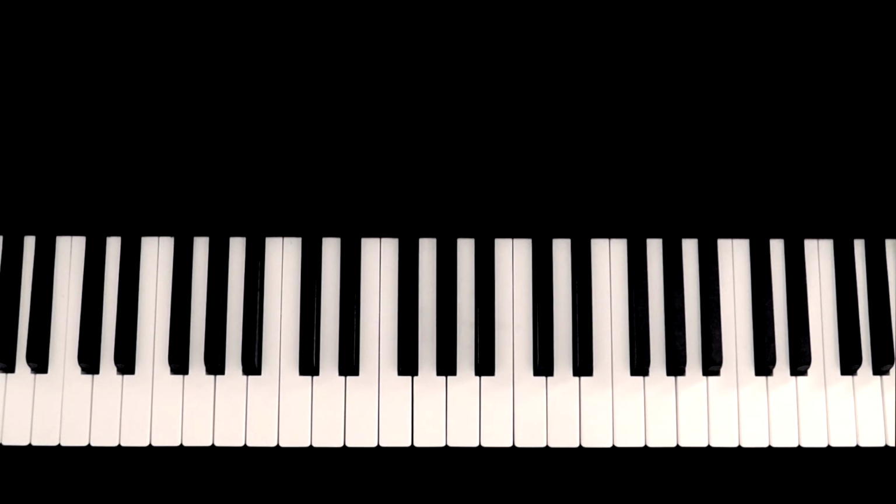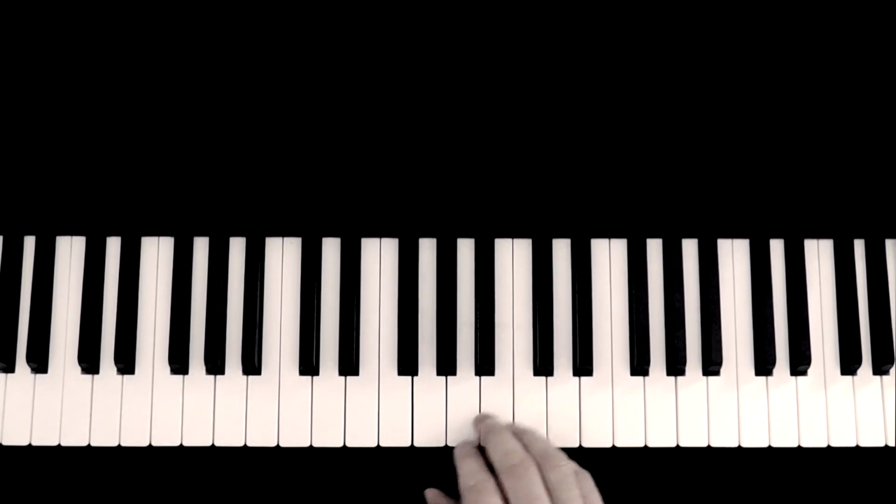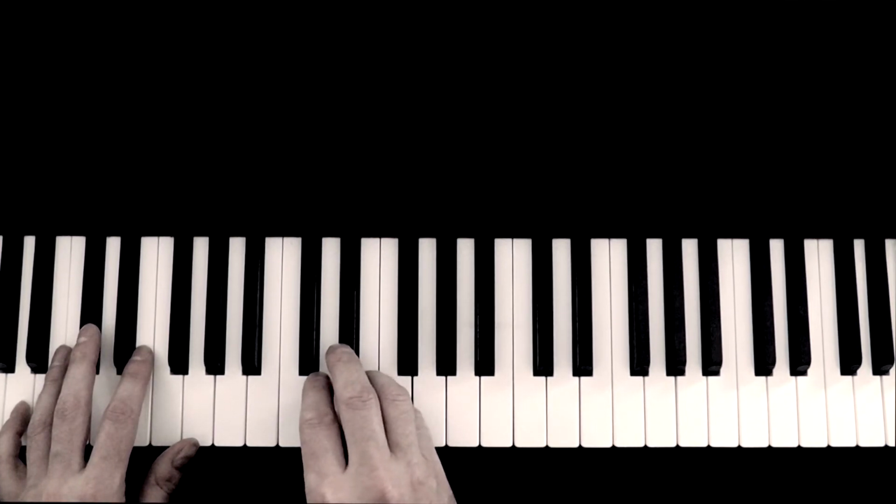Let's put the whole thing through once more. I'm going to play it a little bit quicker. Also, just notice the dynamics. The dynamics are really important in this piece. So it starts loud, okay, and then it gets a bit quieter. And then by the time you start the main tune in the B section, it's actually pianissimo, very quiet.